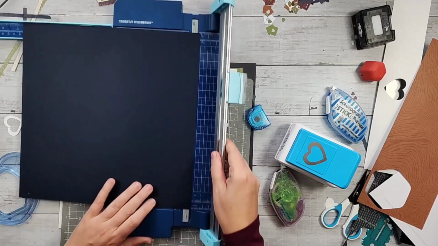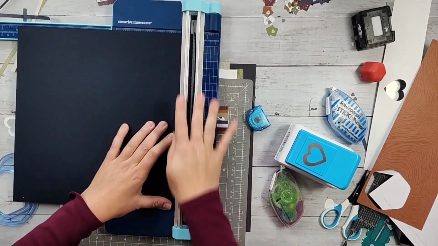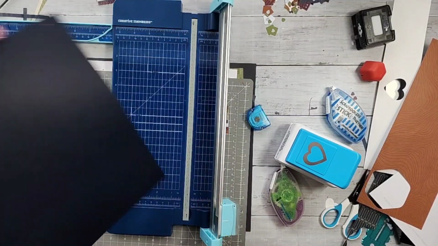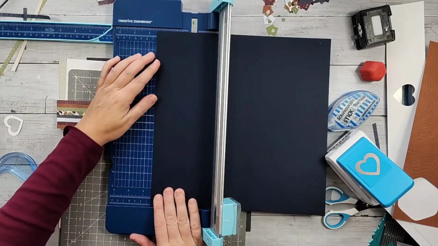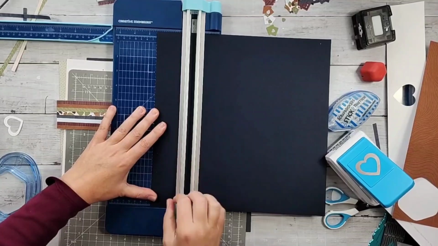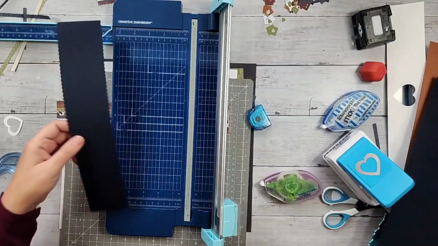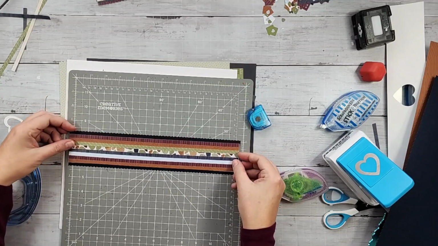So I need to start my edge. And it needs to be 2 1/2 inches. 2 1/2. So you can see how that's going to go on as such.